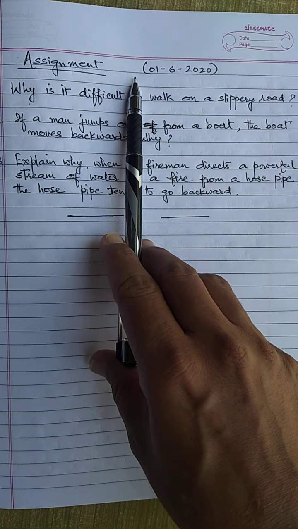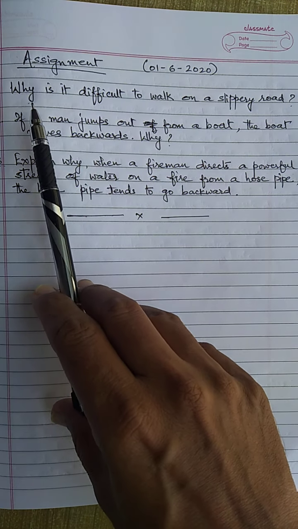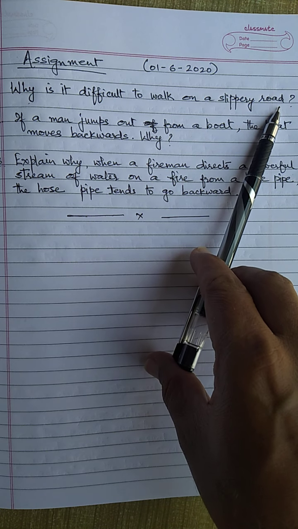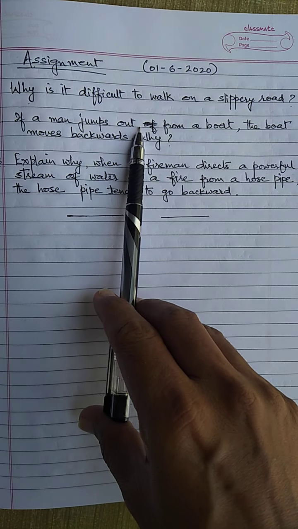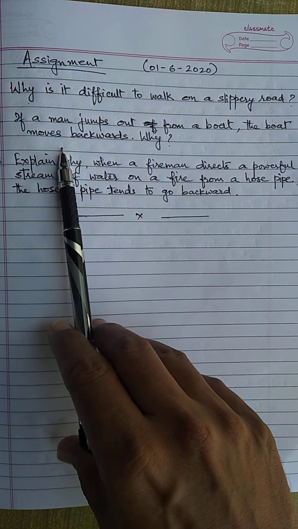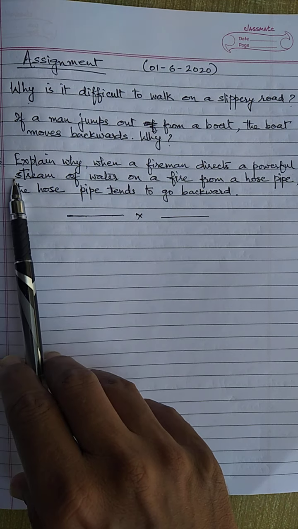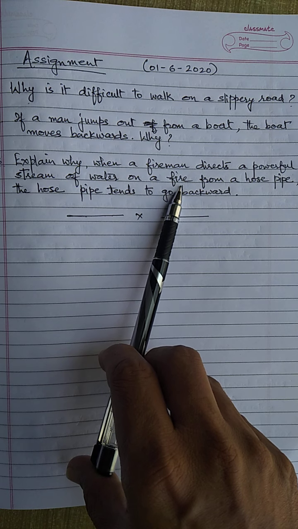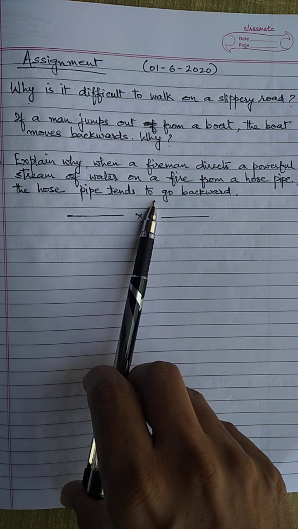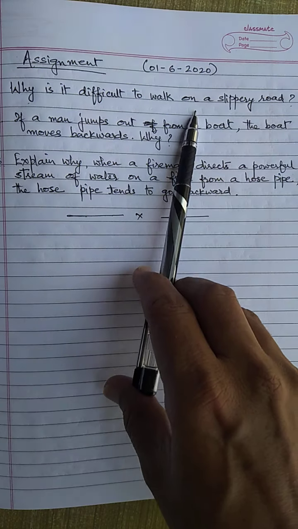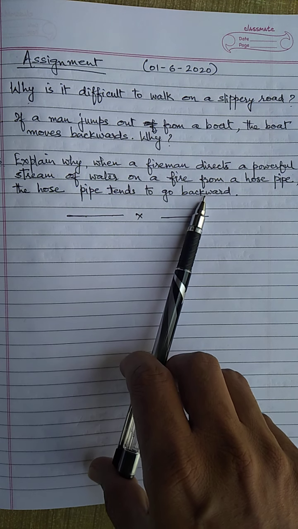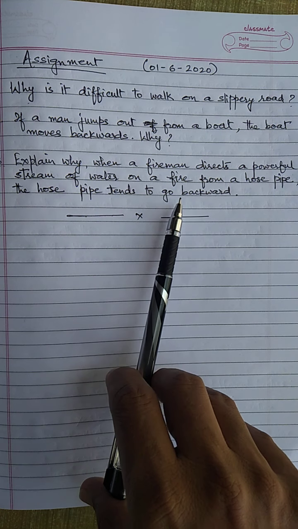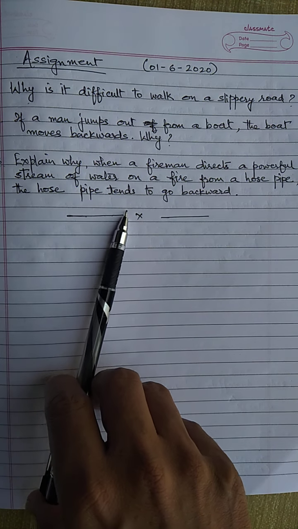Now there is an assignment. It is a theoretical assignment today. Why is it difficult to walk on a slippery road? You must do it. If a man jumps out from a boat, the boat moves backwards. Explain why. Also explain why, when a fireman directs a powerful stream of water on a fire from a hose pipe, the hose pipe tends to go backwards. So these three questions are all based on Newton's third law. You must answer and think over them.